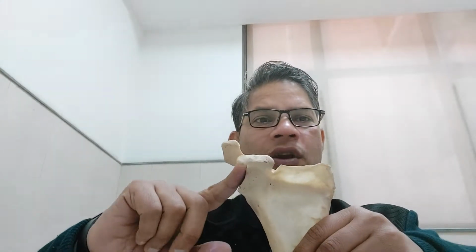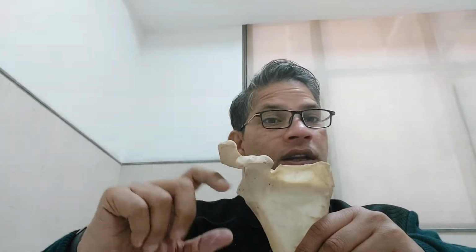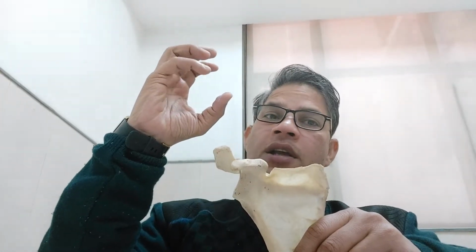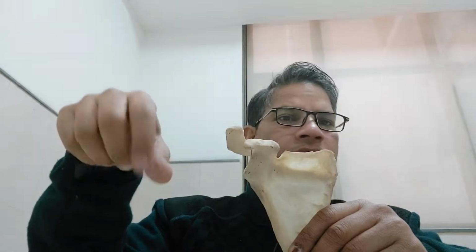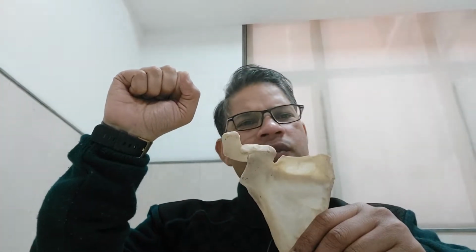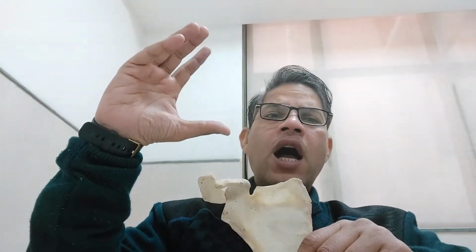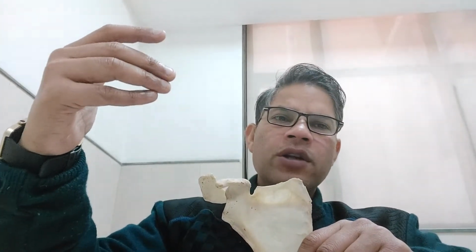This shallow cavity, and the head of the humerus is almost two-thirds to three-quarters of a sphere. Easily dislocation can occur this way. Actually, the shoulder joint is one of the most vulnerable joints for dislocation, because of its high mobility. Movements are more at the shoulder joint, so the chances of dislocation of the shoulder joint are more.